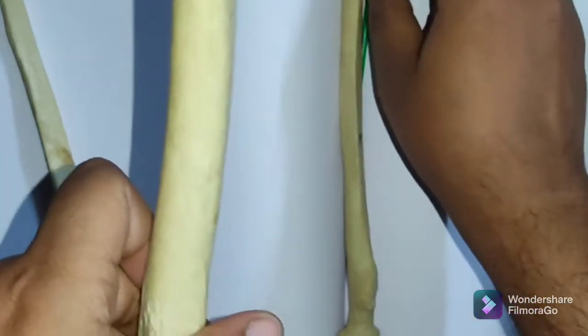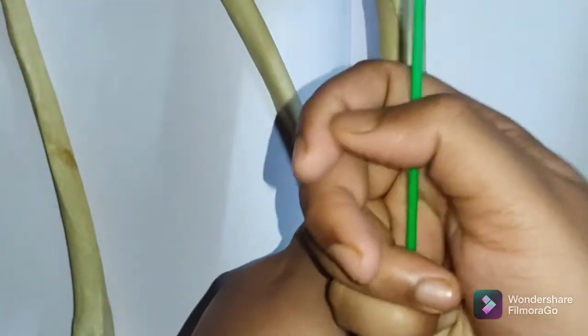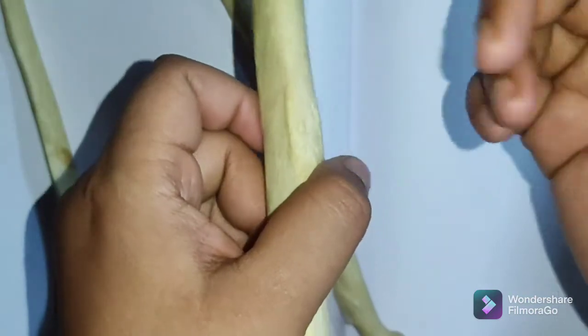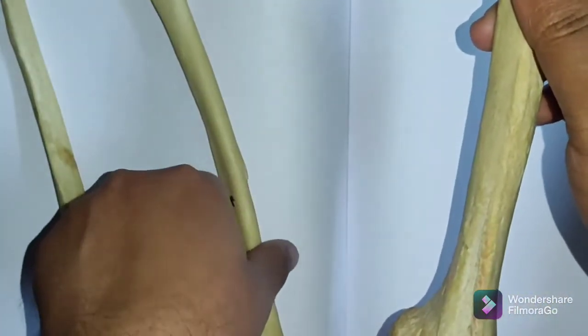It's subcutaneous, so you can observe and palpate that the head of the radius can be felt in a hollow behind the lateral epicondyle. Now this is pretty much about the clinical anatomy related to the radius.